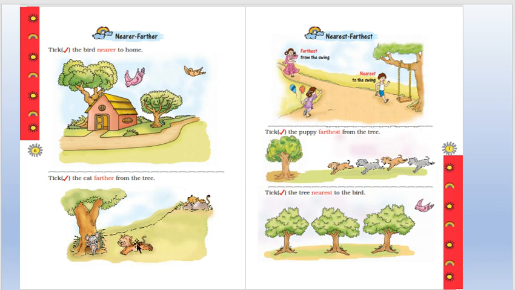And in this, you have to take the cat farther from the tree. Here you are comparing these two cats with the position of this rat and this tree. Here, which is the farther? This one is the farther. Okay. Now, the nearest and the farthest.